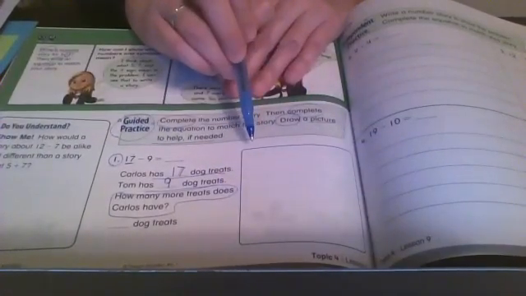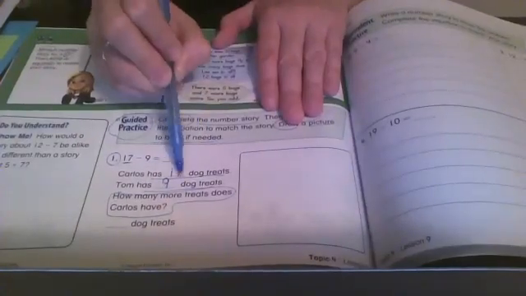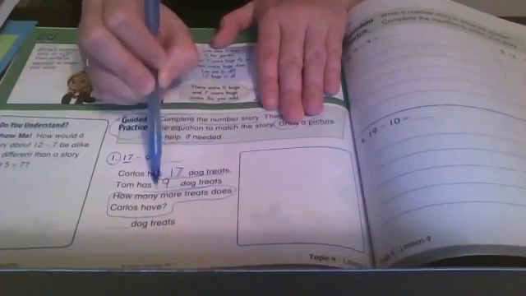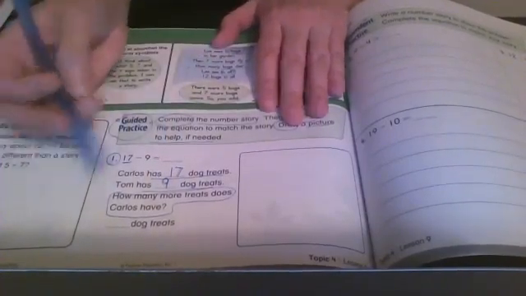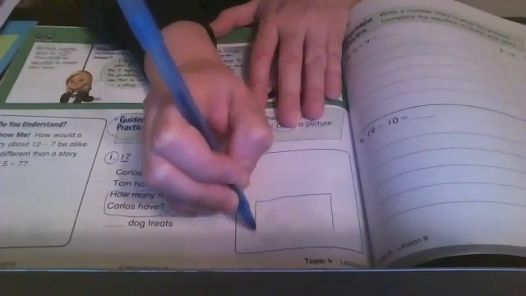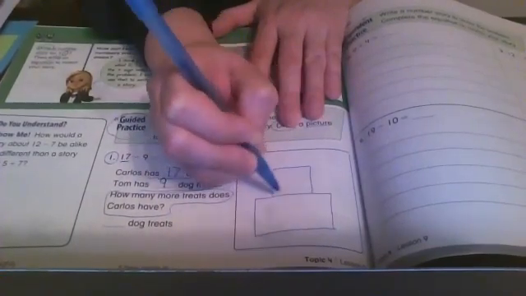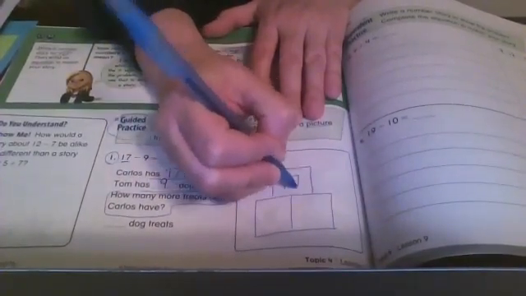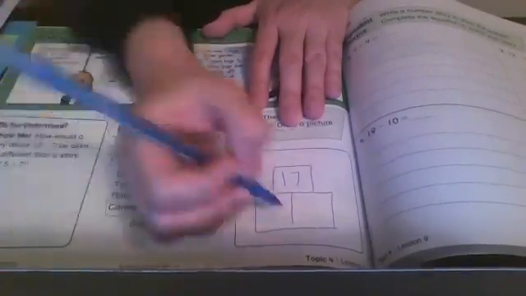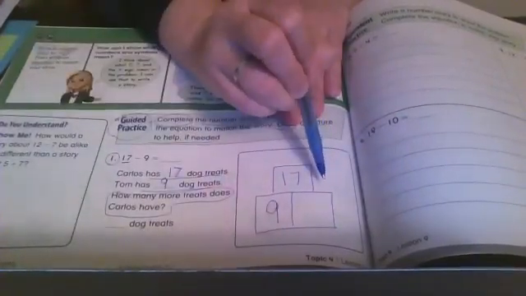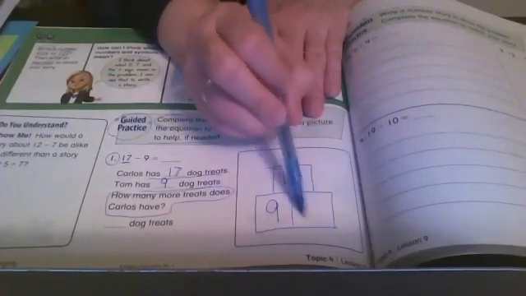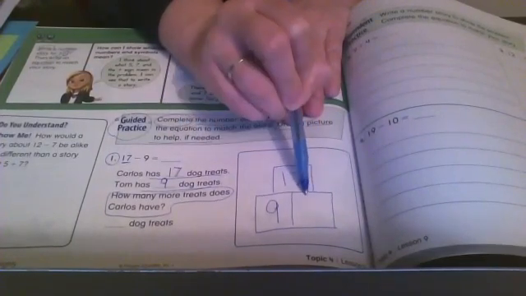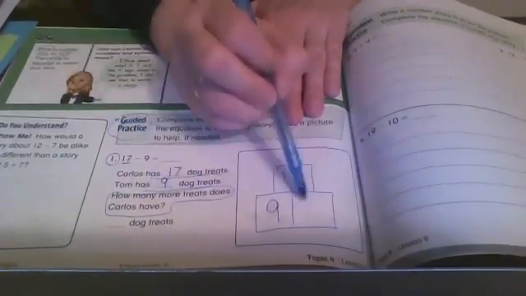Okay, so in order to solve for that, we can use this space to draw a picture and help us to solve, right? If I know how many there are altogether and I know one part, a great strategy is a parts to whole chart. So I'm going to go ahead and draw that in my box to help me solve. Okay, I know there were 17 treats altogether, so that's going to go in the whole. I know there were 9 that Tom had. What I need to figure out is how many more treats did Carlos have?